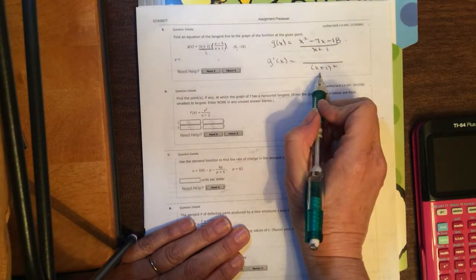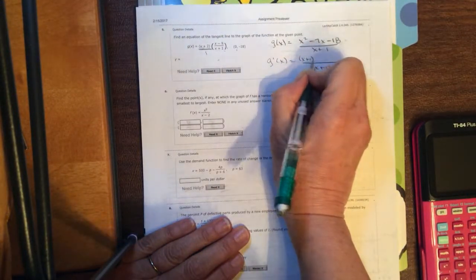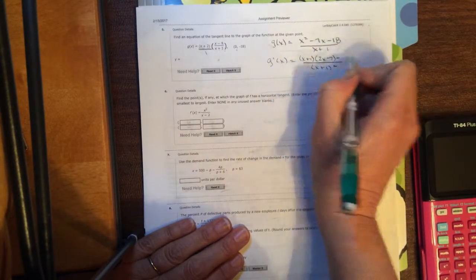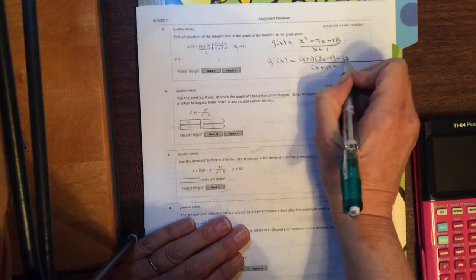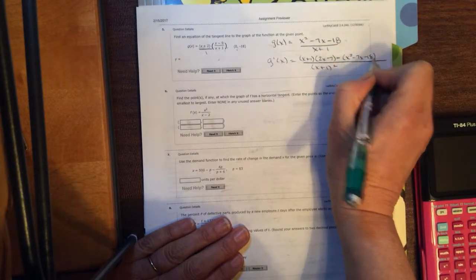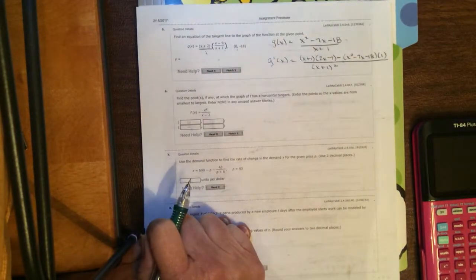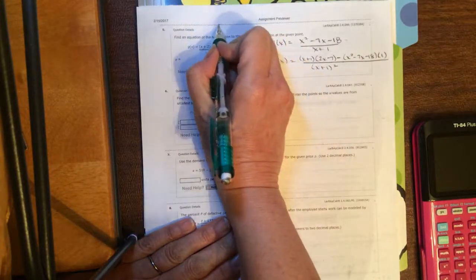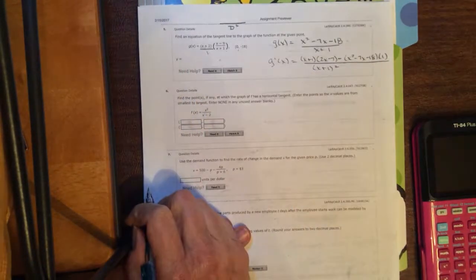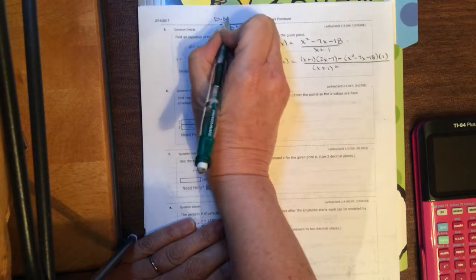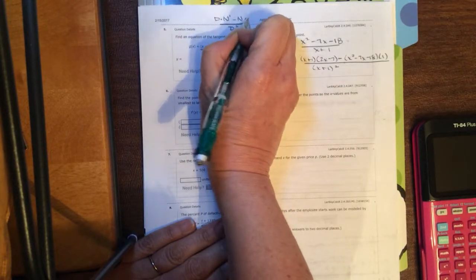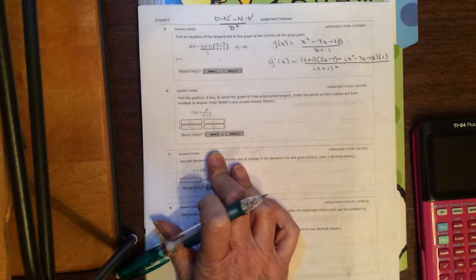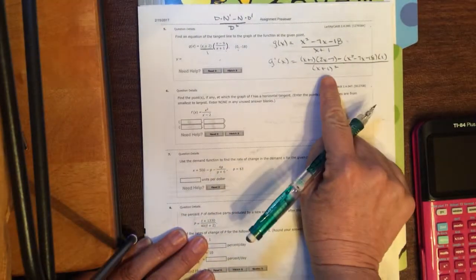So we're going to square the denominator, start with the denominator, take the derivative of the numerator, minus the numerator times the derivative of the denominator, which was 1. So the quotient rule goes like this, if you don't remember. Denominator squared. Denominator times derivative of the numerator minus numerator times derivative of the denominator.